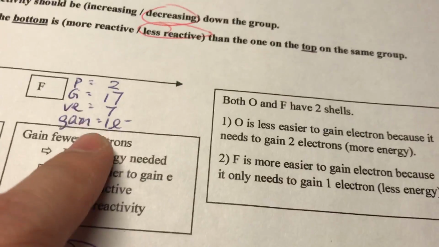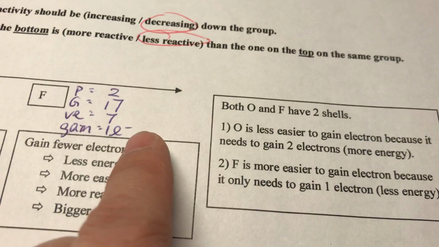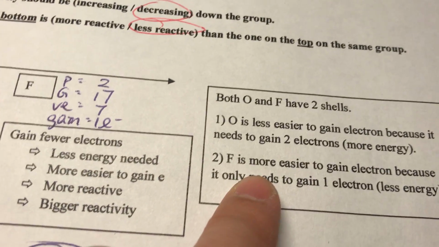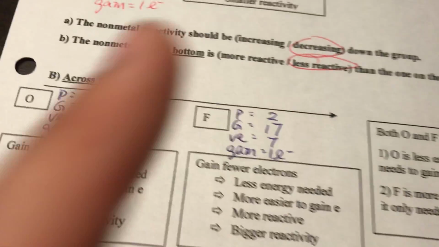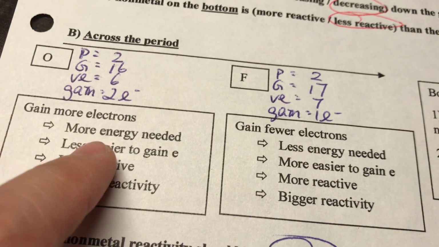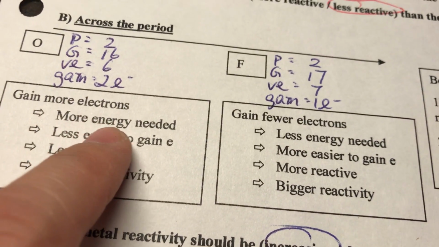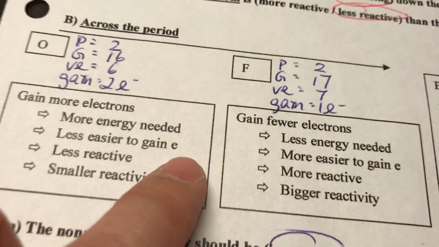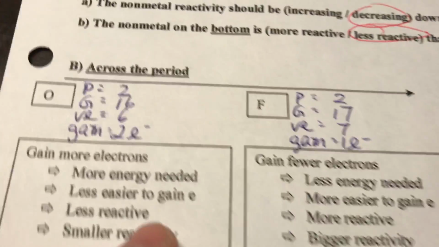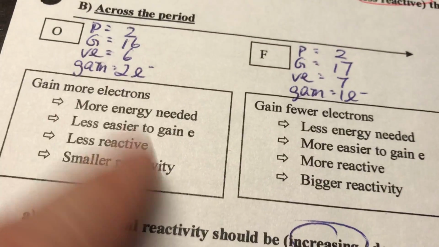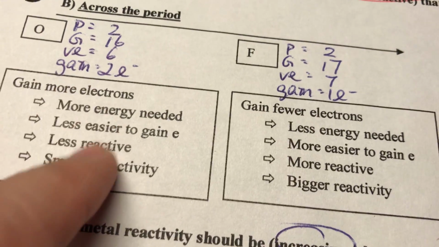You need to gain 2. But fluorine is actually easier to gain an electron, because F only needs to gain 1. So it's easier. Oxygen wants to gain more electrons, right? It wants to gain 2, so you need to take more energy. It will be less easy to gain electrons, less easy to get the job done. So oxygen will be less reactive, with a smaller reactivity.